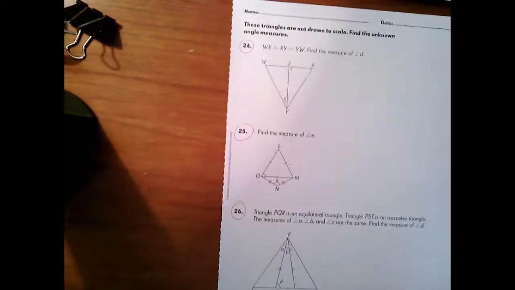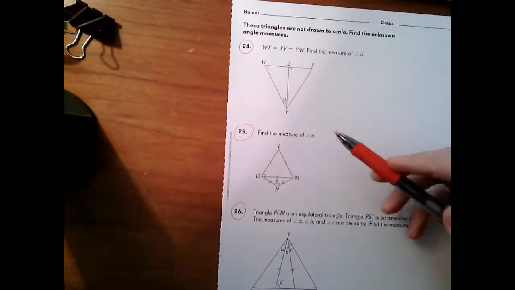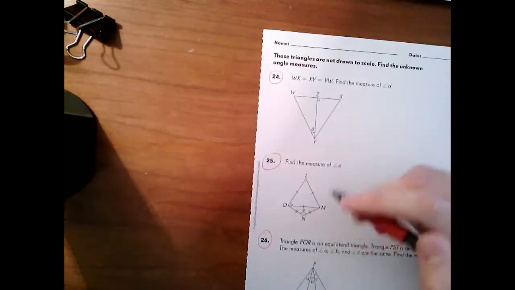We're actually going to look at all three of the ones on the last page, because it gets a little bit trickier. It's not drawn to scale. We're supposed to find the missing angle. This time it's angle D. We're told that WX, XY, and YW are all equal to each other, which means equilateral, and each of these are 60 degrees, this one up here as well.